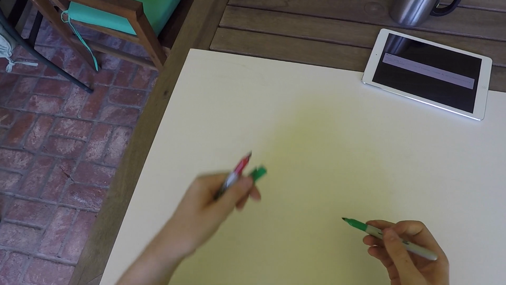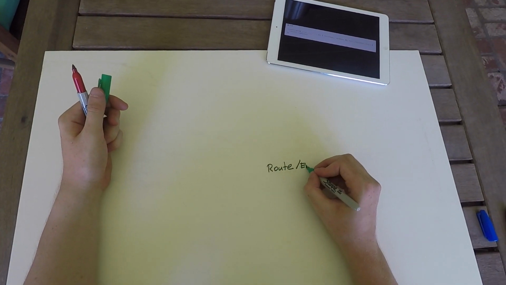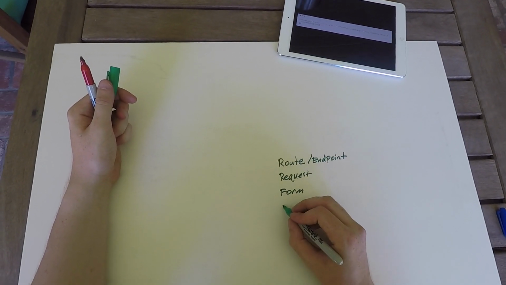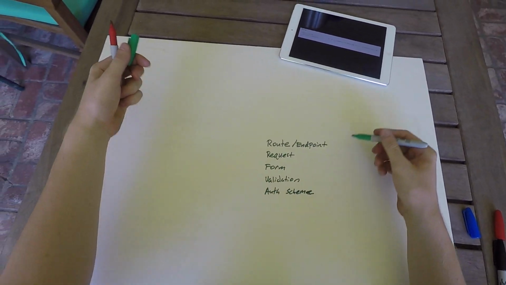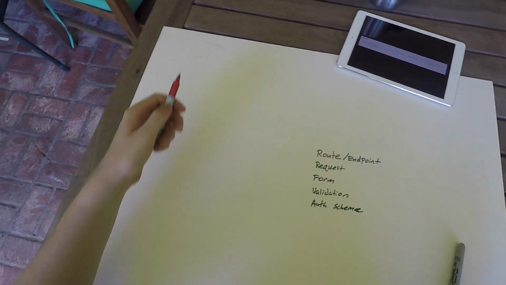So there's one final concept in Optic called a schema. Schemas are analogous to traits or interfaces in object-oriented languages. So we might have one for a route, a request, a form, some validation code, or even different kinds of auth schemas in our app.